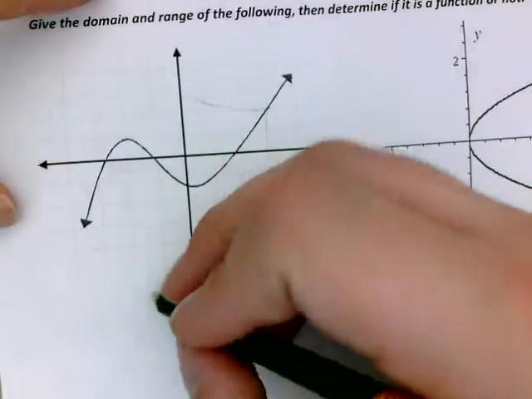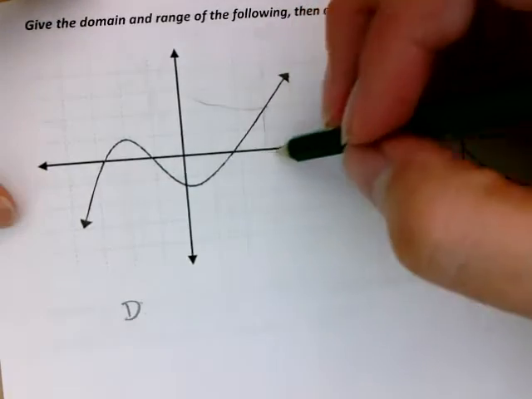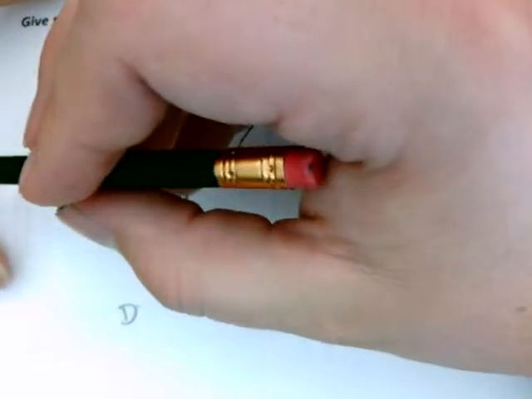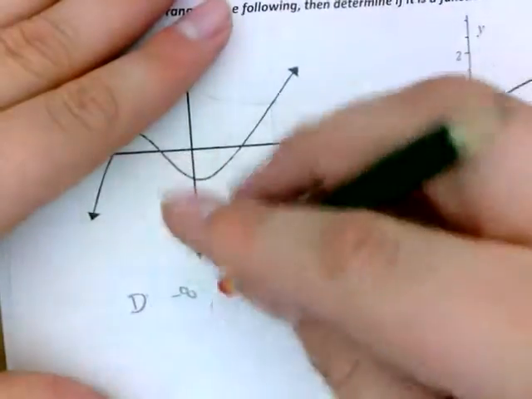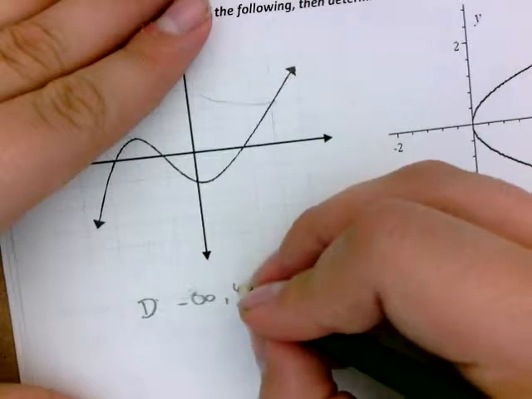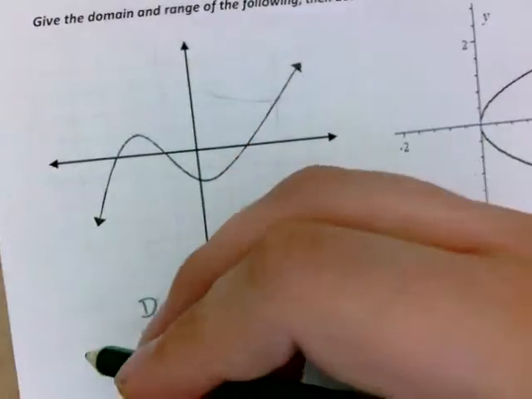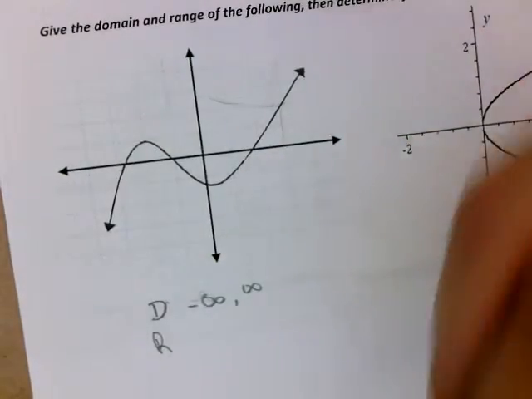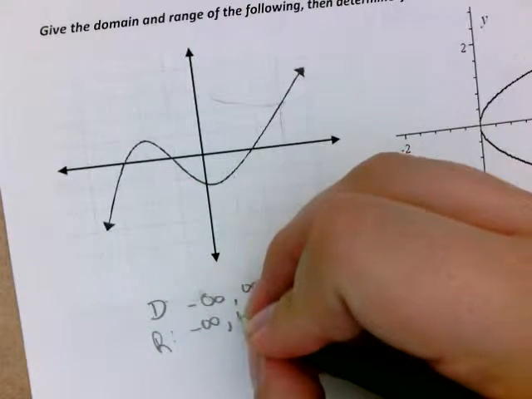Okay, so the domain. Since this is going forever this way, that means it's expanding all the way this way on the axis, and this is going forever this way, it's expanding all the x's this way. It means it goes from negative infinity, I'm going to draw that better, negative infinity to positive infinity. That's what the domain means. The range, so it's going down and up forever. Since down and up is what the Y values are, and it's going down forever and up forever, once again the range will also go from negative infinity to positive infinity.